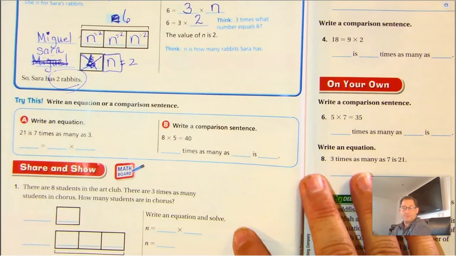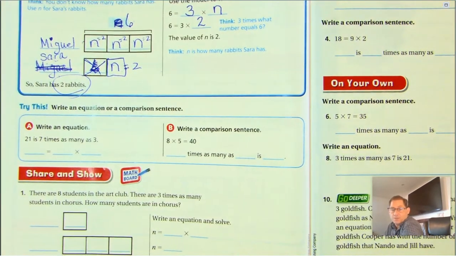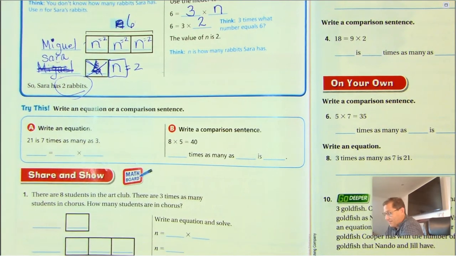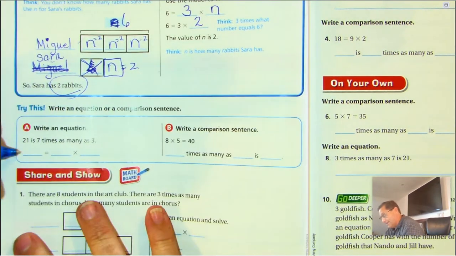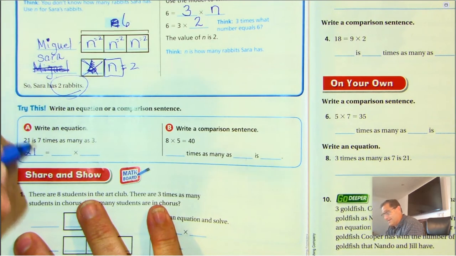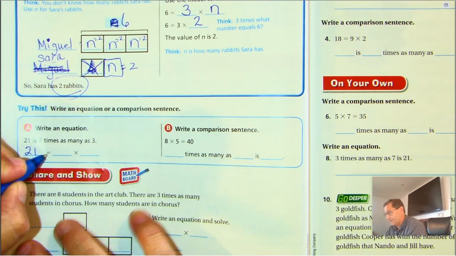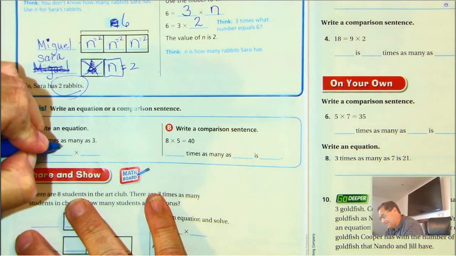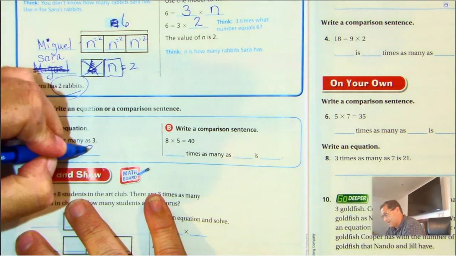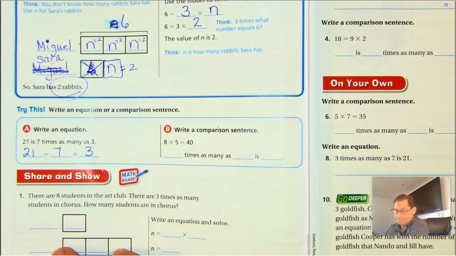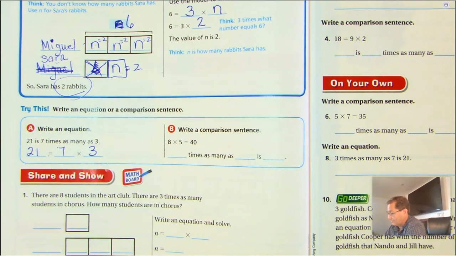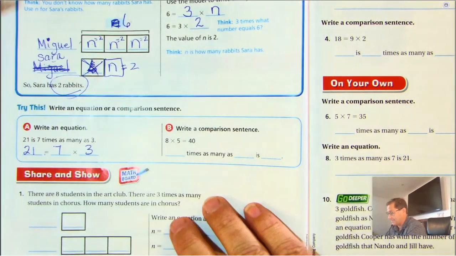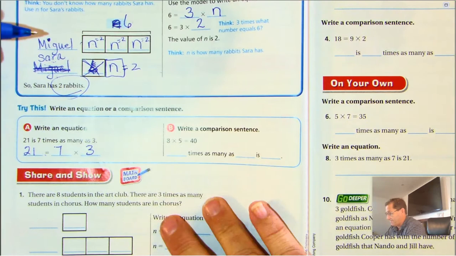All right. Write an equation or a comparison sentence. Write an equation. 21 means equal 7 times as many as 3. Write a comparison sentence. 8 times 5 equals 40.